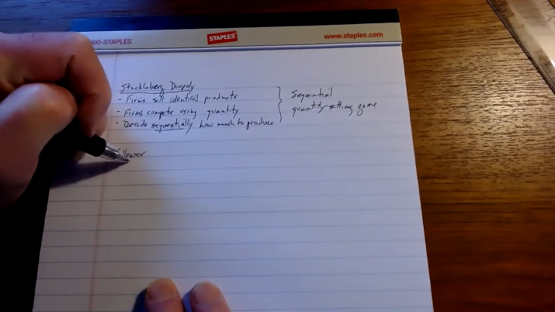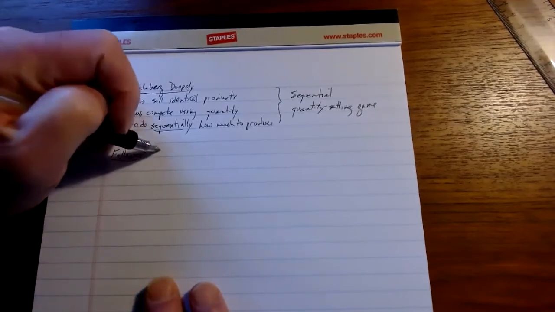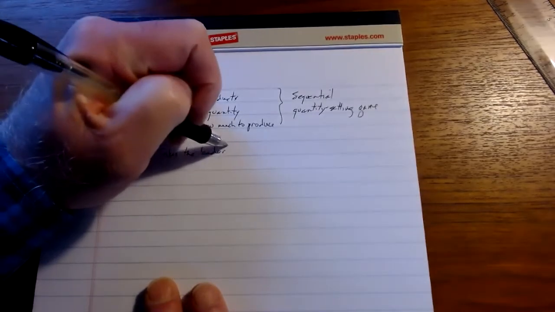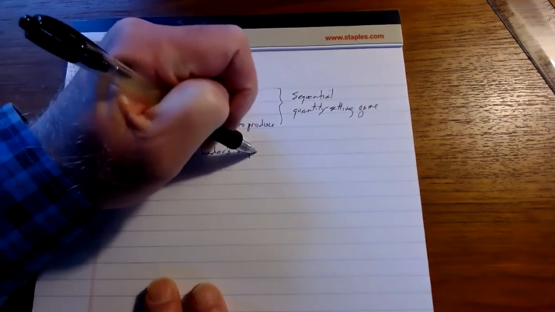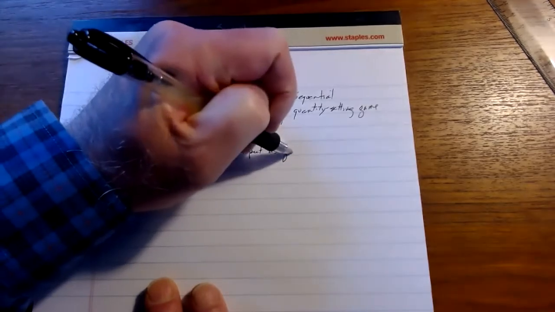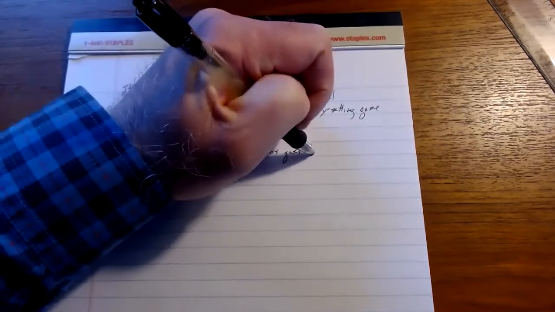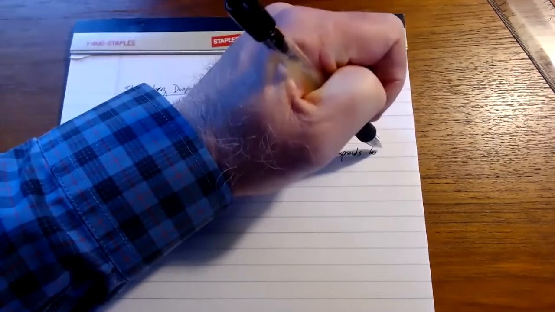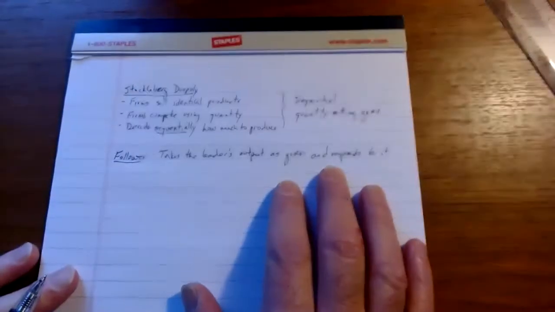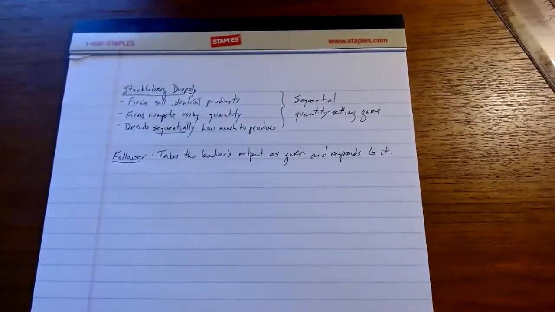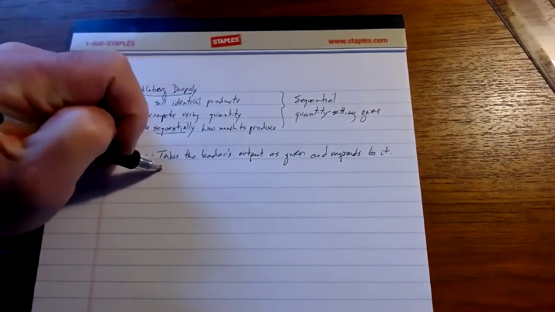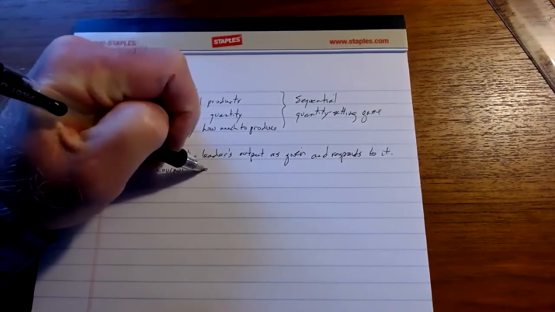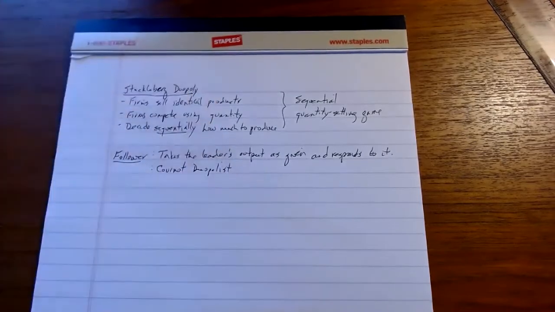Let's talk about the follower first. The follower simply takes the leader's output as given and responds to it the best way they can. They take the leader's output as given and then try to maximize profit given that the leader is doing that. So that means that the follower simply acts as a Cournot duopolist, because that's exactly the behavior we described for Cournot.